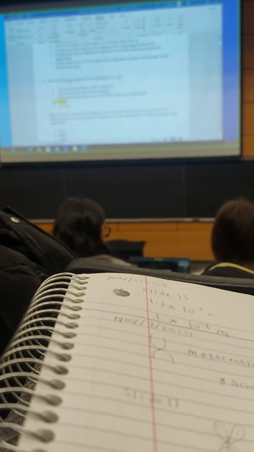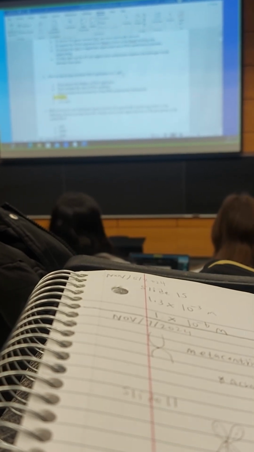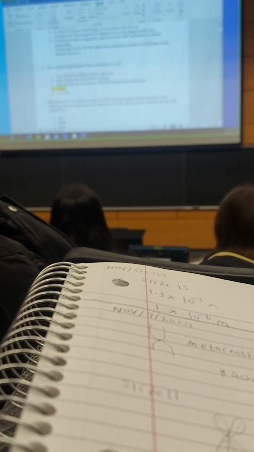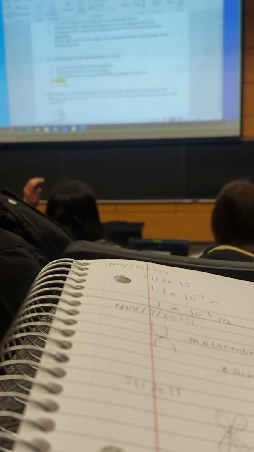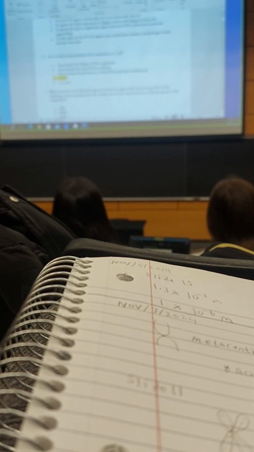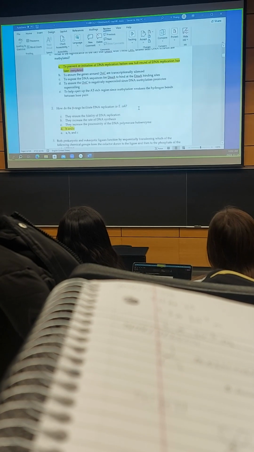How do beta rings facilitate DNA replication in E. coli? The answer, there are two answers, so it's D and C. They increase the rate of DNA synthesis, and they increase the processivity of the DNA polymerase III enzyme.